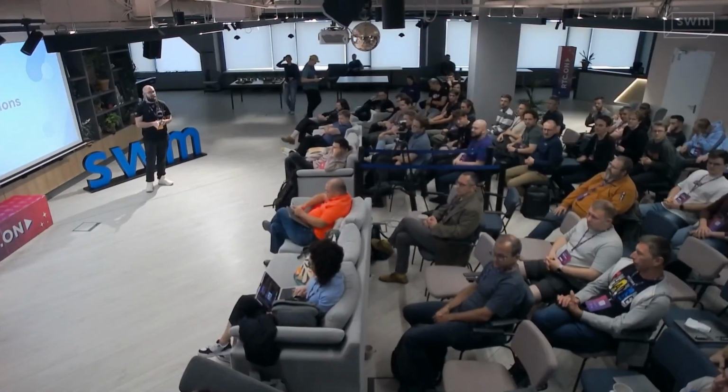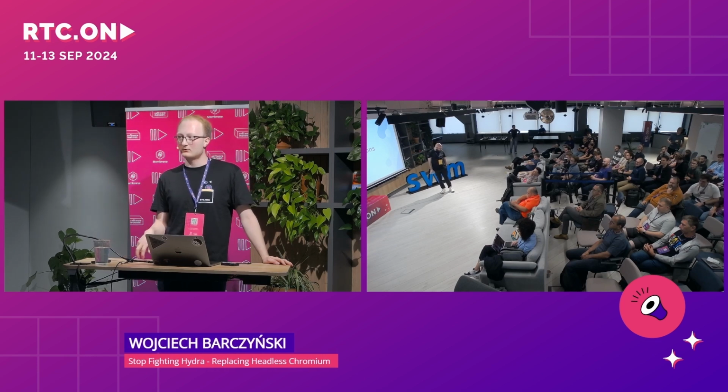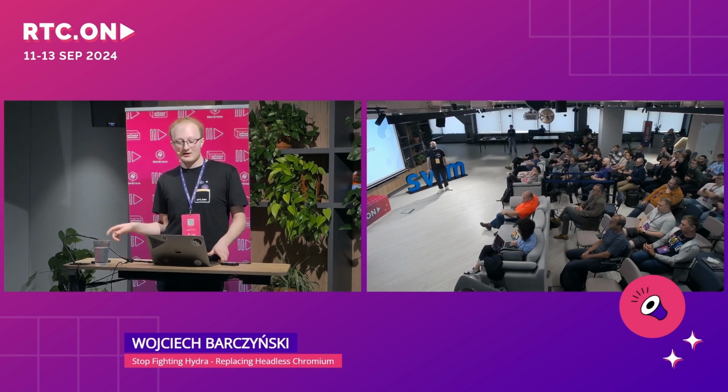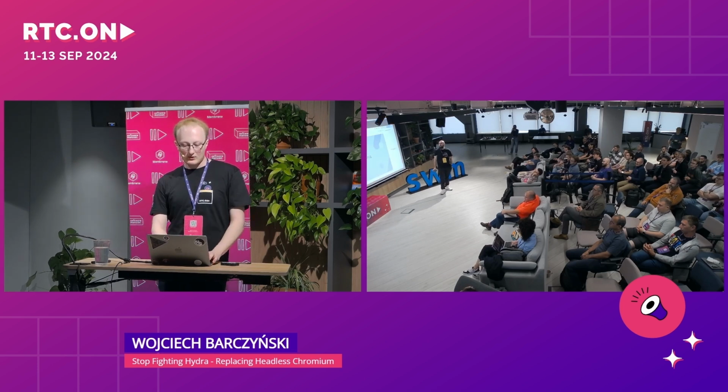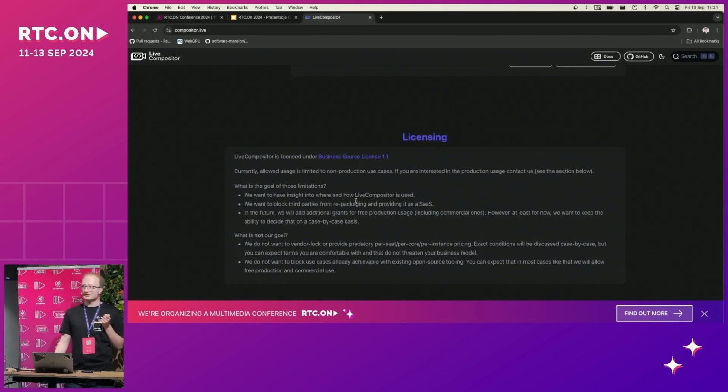What license is it released under? Okay, so for the membrane plugin, we have Apache 2. So if you use it inside the membrane, you can use it for free. For the web server itself, we have a business license, and we have explanations for the reasons behind it on our website.